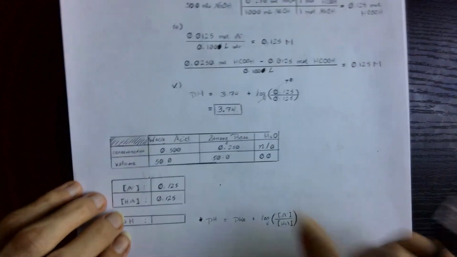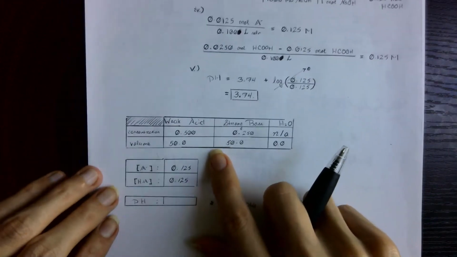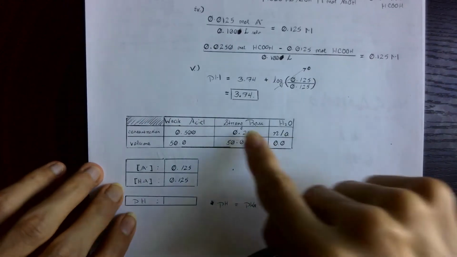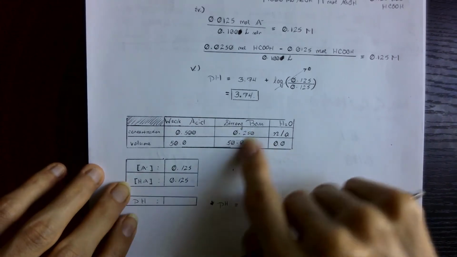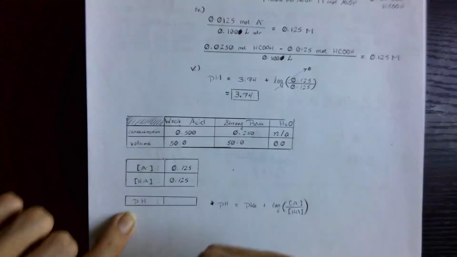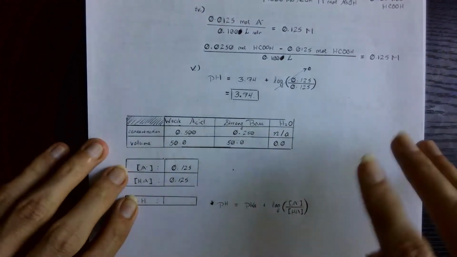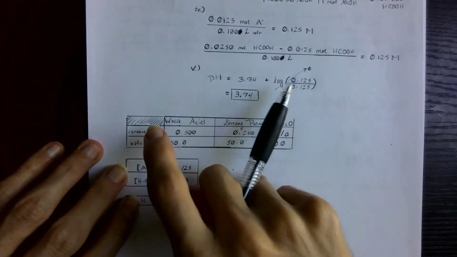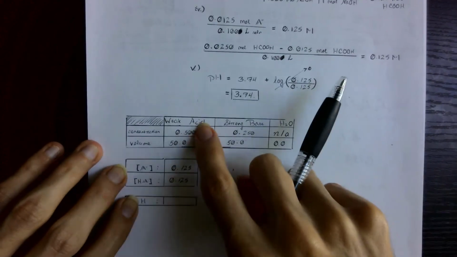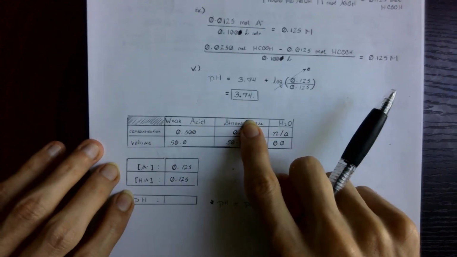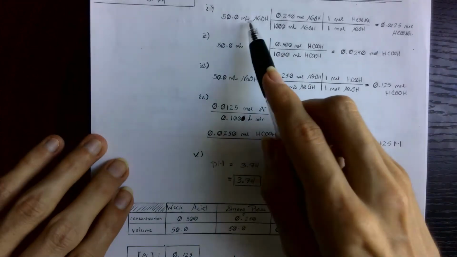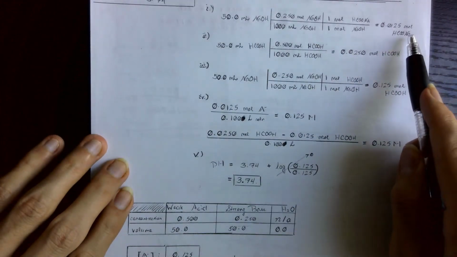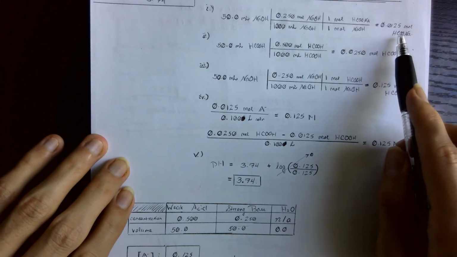But anyway, this is the table, basically. I sketched this is the table for solution 1. You'll have 3 of these on your first spreadsheet. They'll be labeled solution 1, solution 2, solution 3. And for each solution, you've got a table like this where it gives you concentration and amounts of weak acid and strong base.